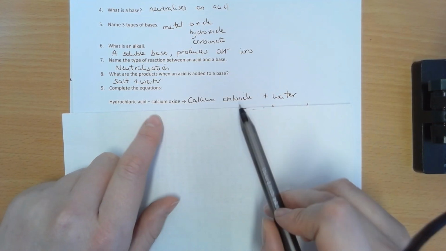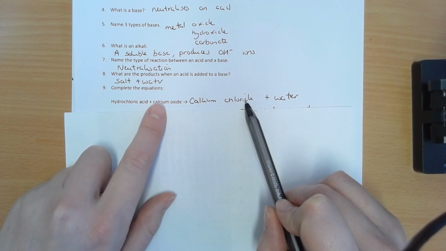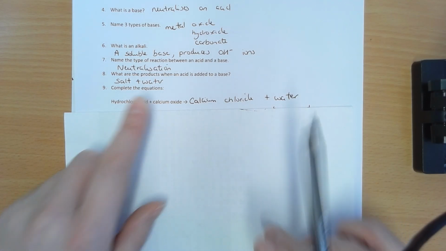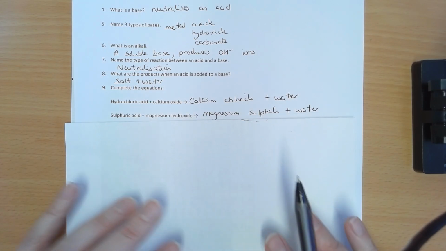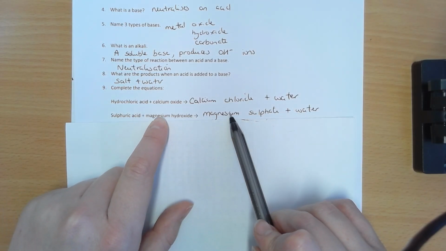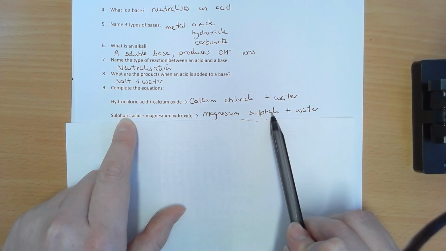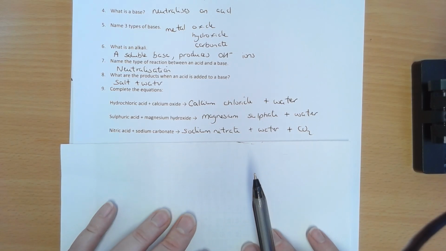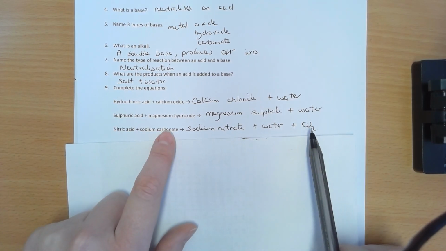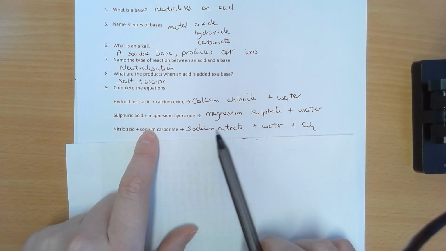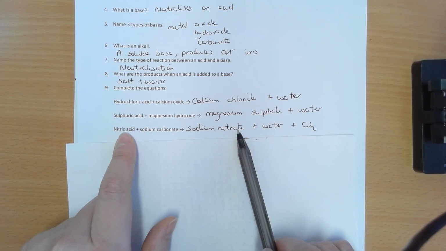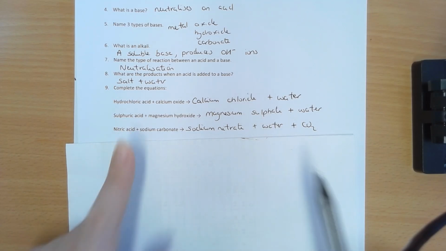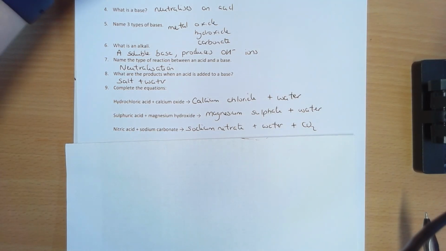So hydrochloric acid, my salt will end in chloride, the metal in my base is calcium. So calcium chloride is my salt, and then I get water. The next one, magnesium, is my metal, and it ends in sulfate. Because of sulfuric acid, I also produce water. And the last one is a carbonate base, okay? That's why I've got CO2 as well. Sodium is my metal, it ends in nitrate because it's nitric acid, and I do also produce water.